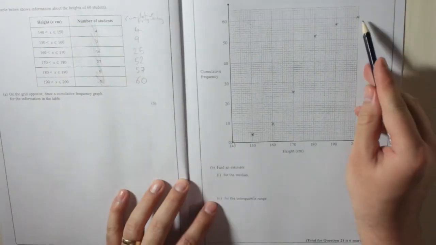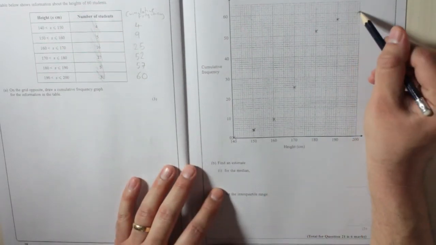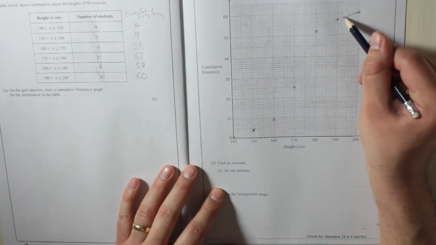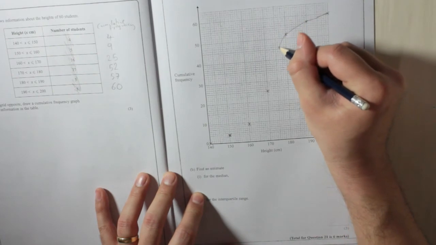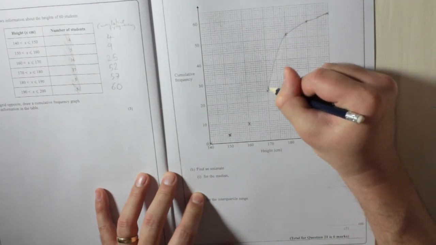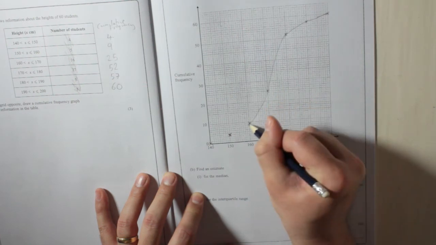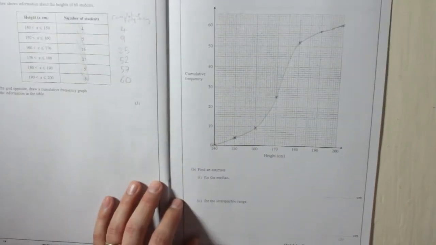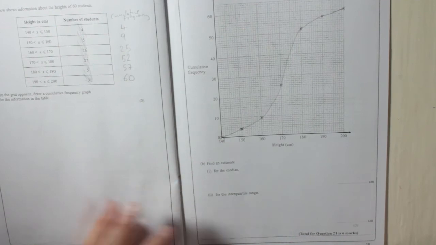You can see you've got this sort of S-bend, and you always end up with that kind of S-bend. So what we're going to do now is try and draw a curve as accurately as you can. I've got a wooden thing underneath the test, which might sway it a bit, but it doesn't really matter. You don't have to be exactly perfect, and that should do. So there's our cumulative frequency graph.